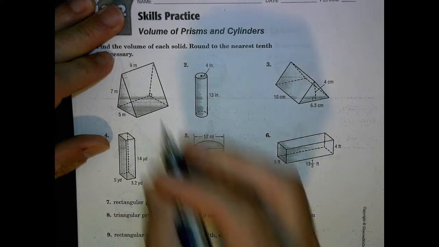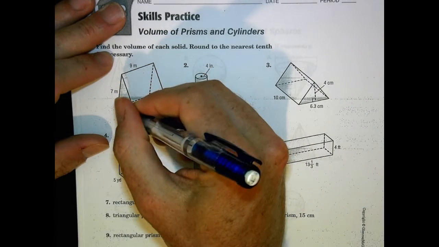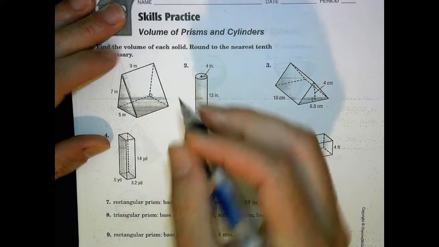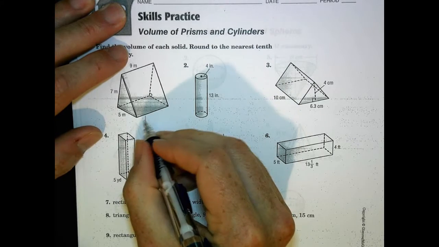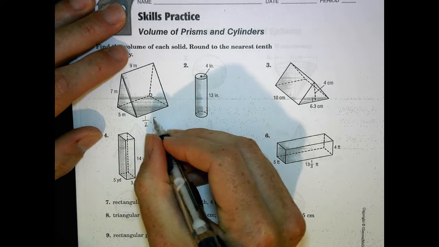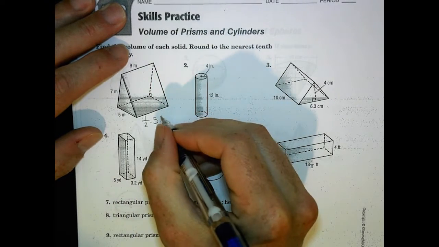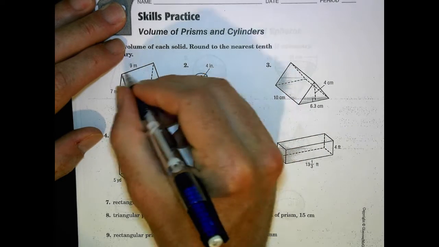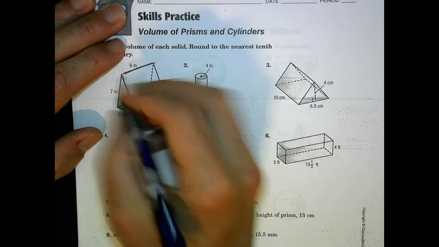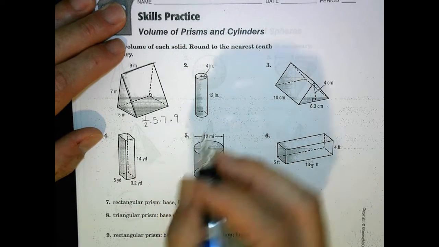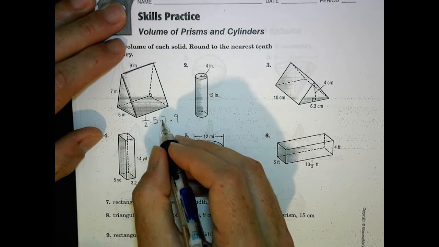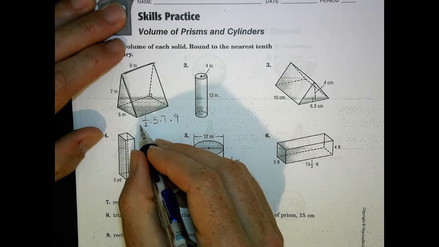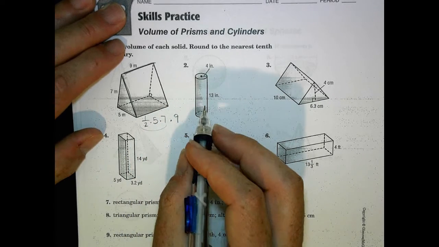All right, finding the volumes here. For the first one, we have a triangular prism. So we're going to find the area of the triangle first of all. That's going to be 1/2 of the base, which is 5, times the height, which is 7. And then we're going to multiply all that by the length of the whole triangular prism, which is 9.